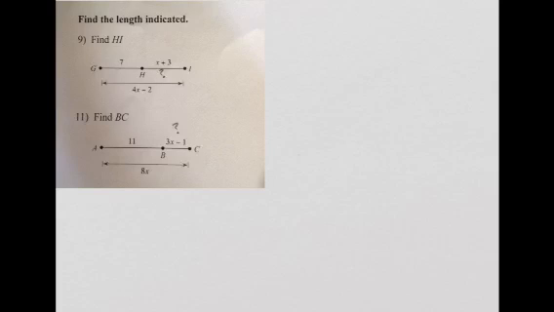For the next set of questions, they're not asking for x, they're asking for the length of a specific segment. So for example, on number 9, they want the length of HI. So that means they want this length right here. Okay, so we're going to use the same exact postulate that says that GH plus HI equals GI.